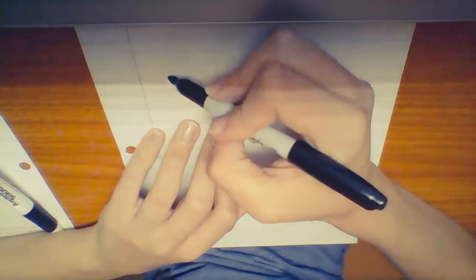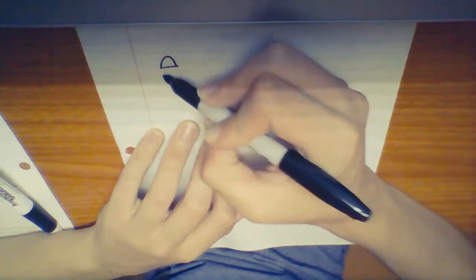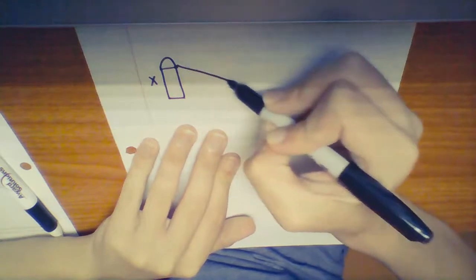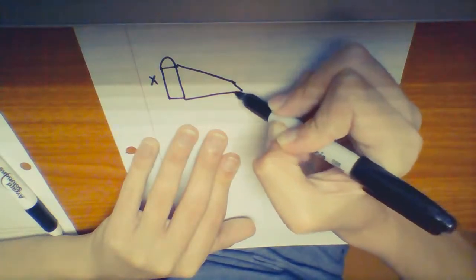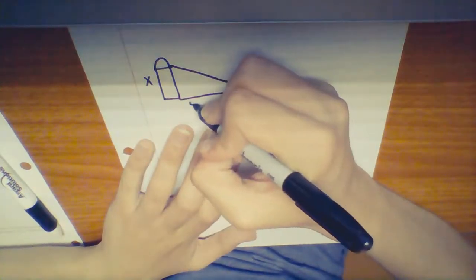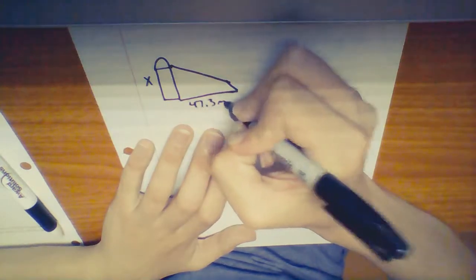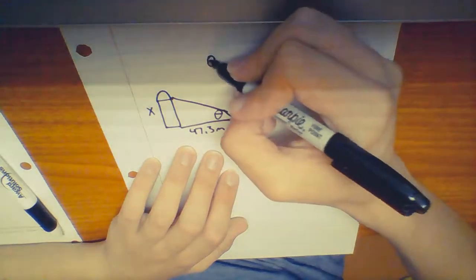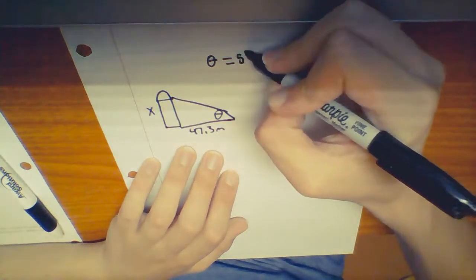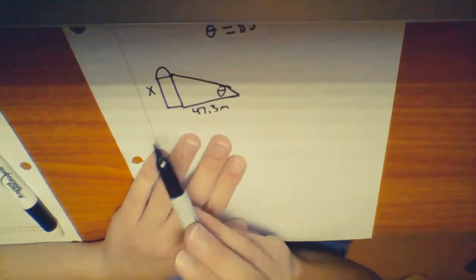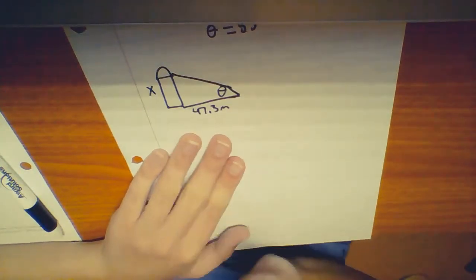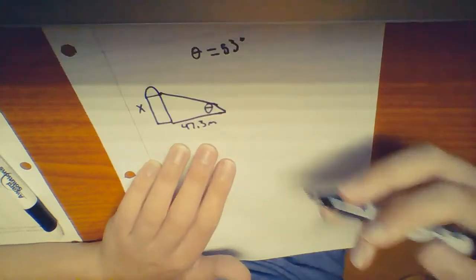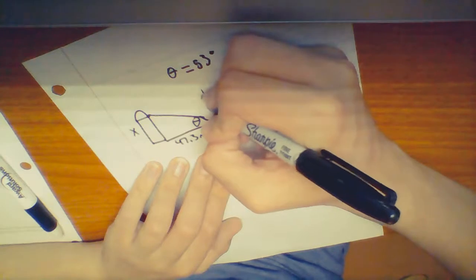First, we have to make our triangle. And we draw the silo where we're finding the height of. So that'd be x. We are looking at it at a distance of 47.3 meters. And this is the angle we're looking at, theta. Theta is 53 degrees. Since we're trying to find the opposite and the known side of the triangle is adjacent, we're solving for tangent.